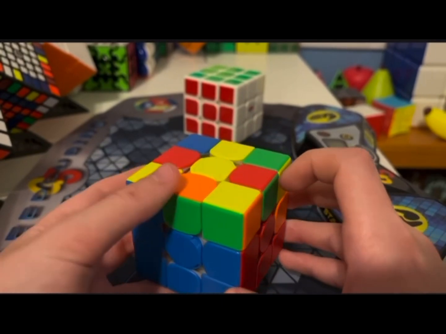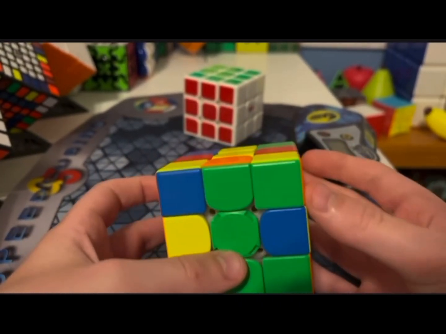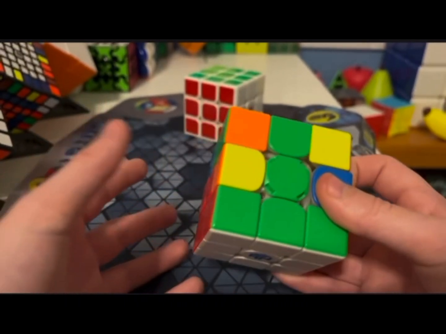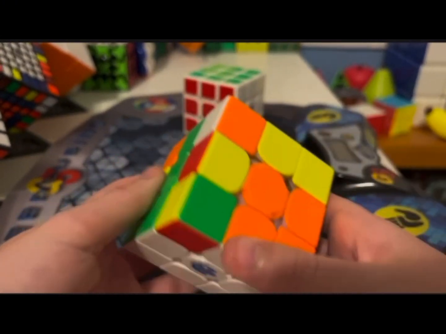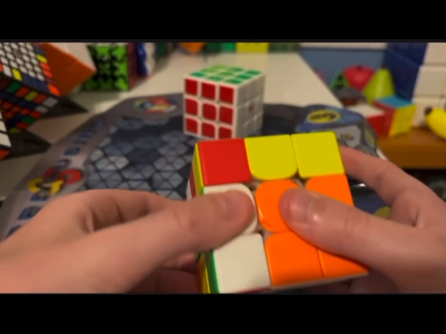All right, green, so orange. This needs to go right again, so we're going to do our left turn, a righty algorithm, a cube turn, a lefty algorithm.